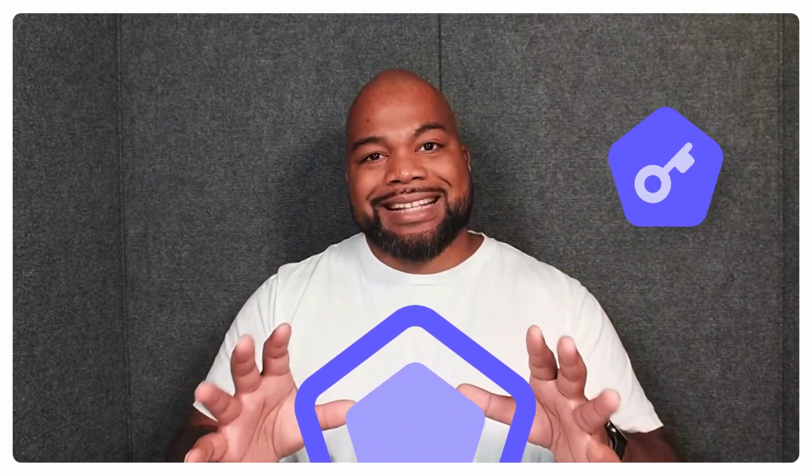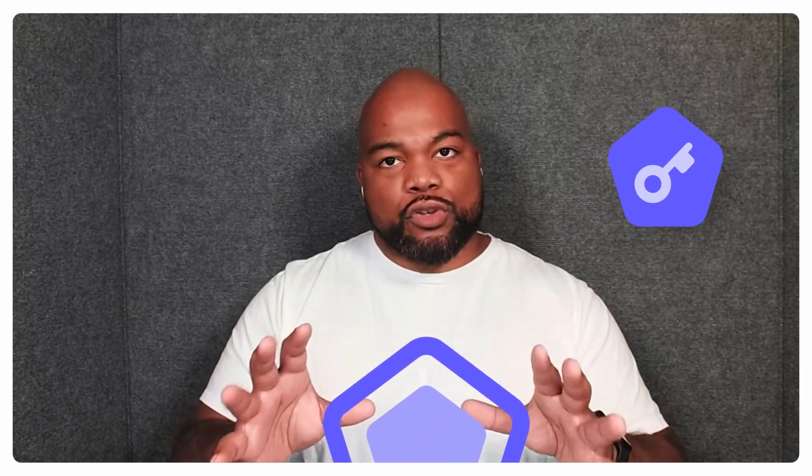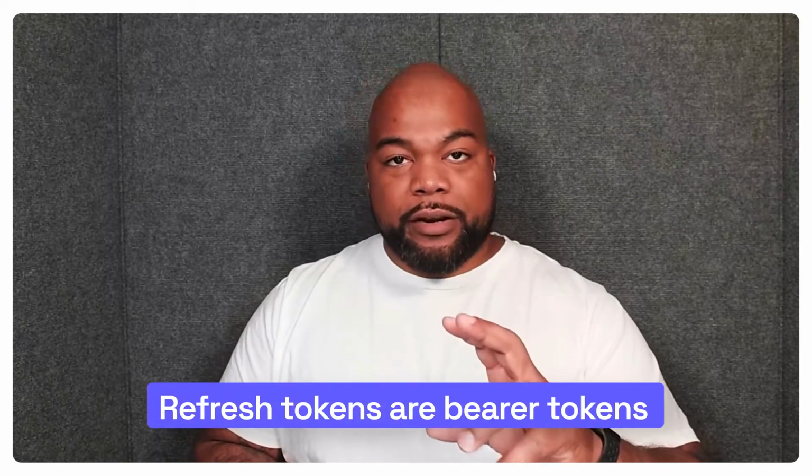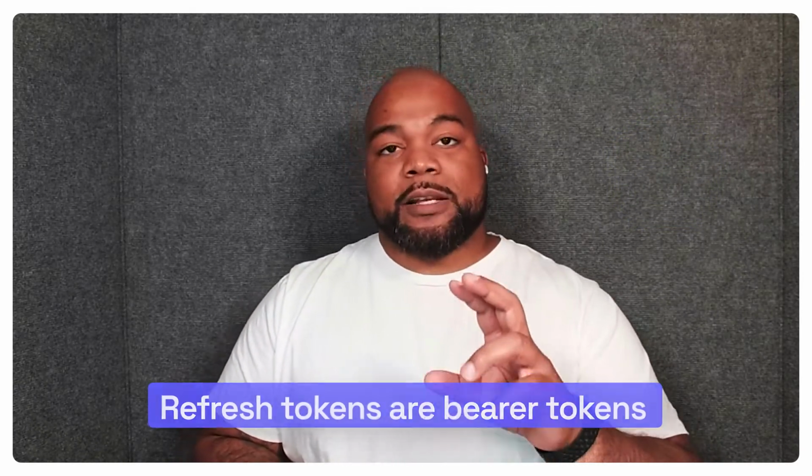Since refresh tokens typically live longer, you can use them to request new access tokens after the shorter lived access tokens expire. And since refresh tokens are bearer tokens, you need a process in place that limits their use if they happen to get leaked or compromised. Anyone that holds refresh tokens can get access to new access tokens whenever they want, whether it's a legitimate user or an attacker.